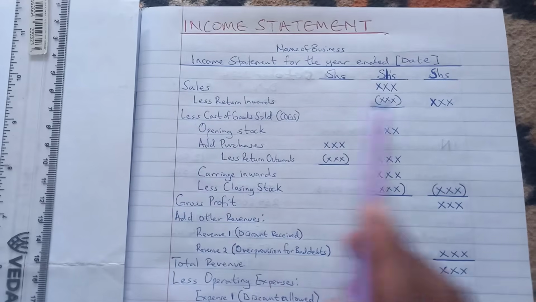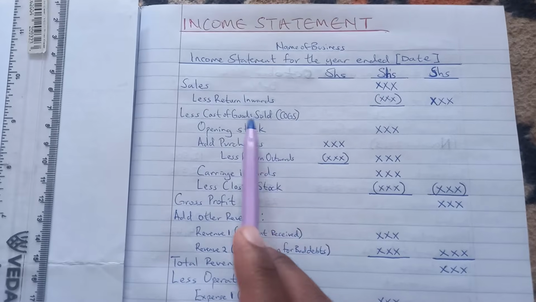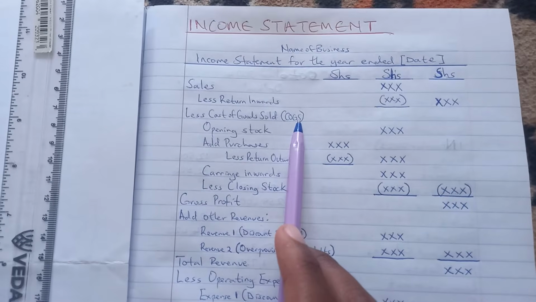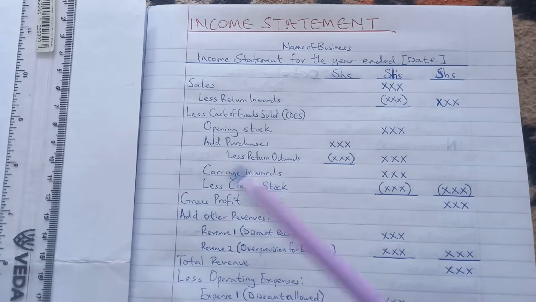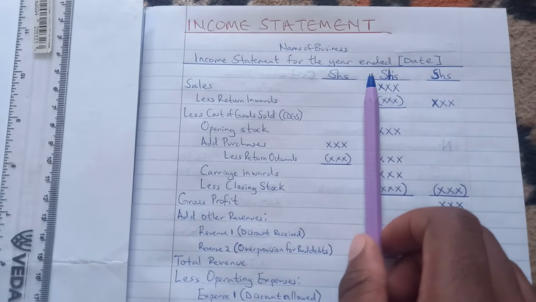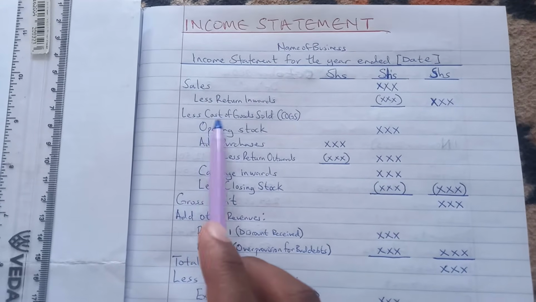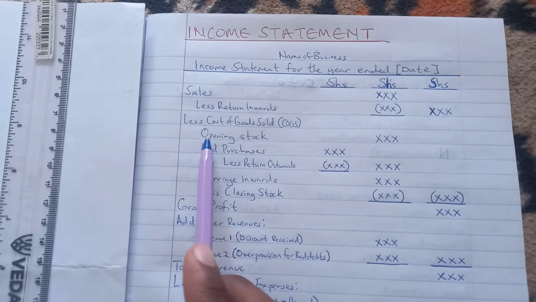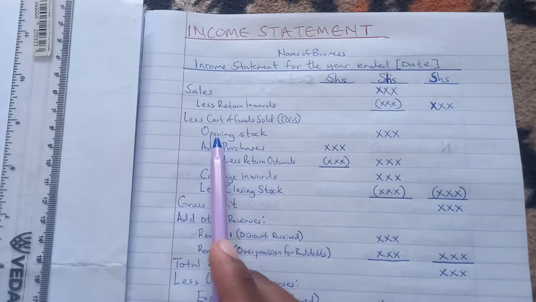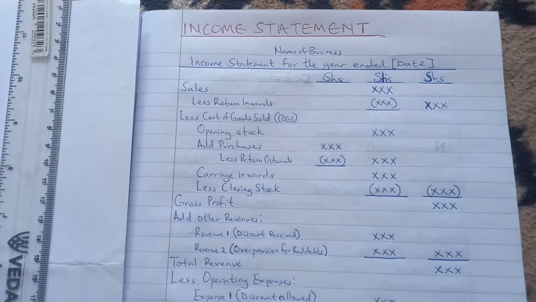So we less from here cost of goods sold. But the amount of cost of goods sold is not being given directly. So what do we do? We need to calculate. So we calculate not on this column, but on these two. Okay. So what consists of cost of goods sold? We have the opening stock, which will be given in the question. So since this one is given, we write it in the middle column.